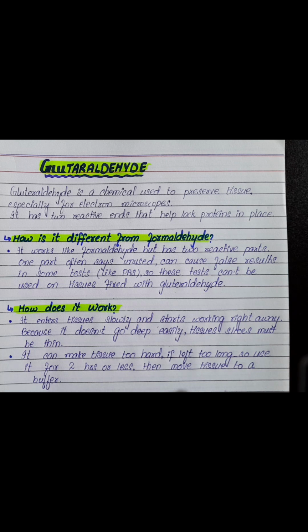Now we also have another fixative, that is formaldehyde. So how is it different from formaldehyde? Let's see. It works like formaldehyde but has two reactive parts. One part stays unused, which can cause a false negative result, like in a PAS stain.